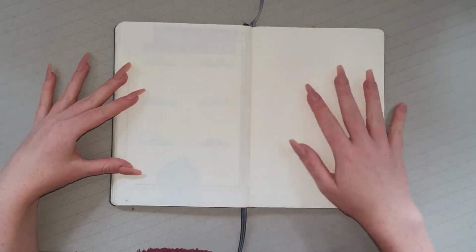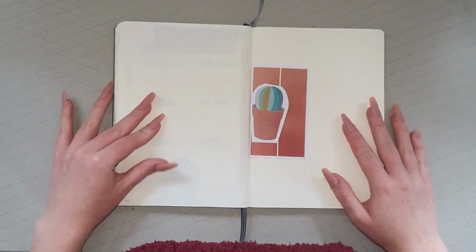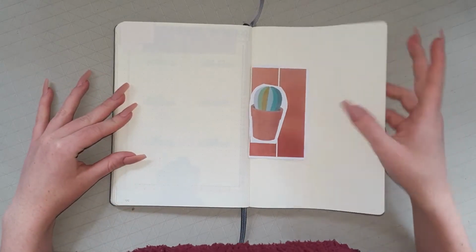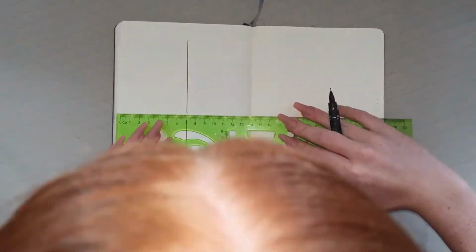And then I'm just going to leave these 2 pages blank like I have in previous months, to do a scrapbooking or a memory page, because life is starting again, so I can get my memories in. And then moving on to my weekly pages.